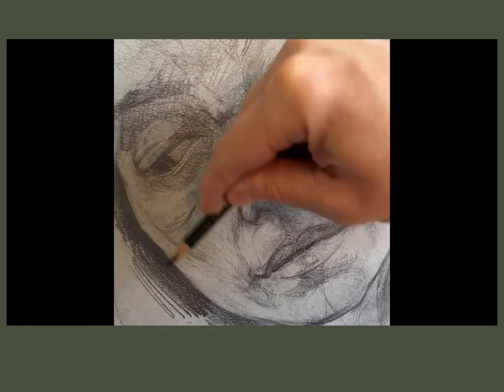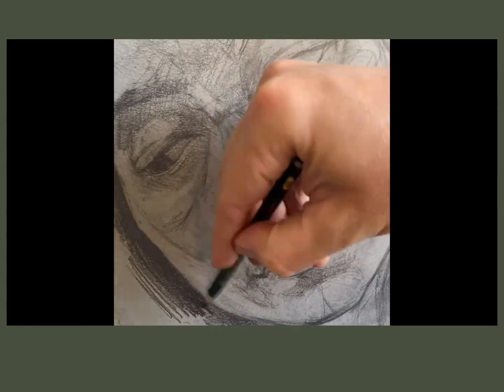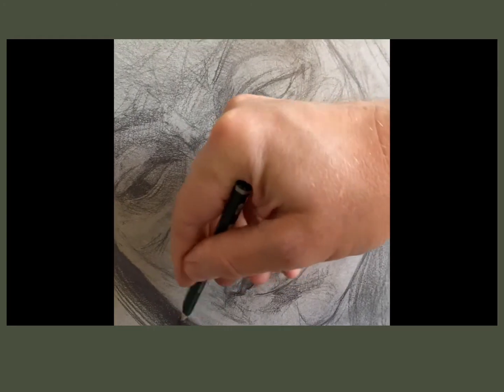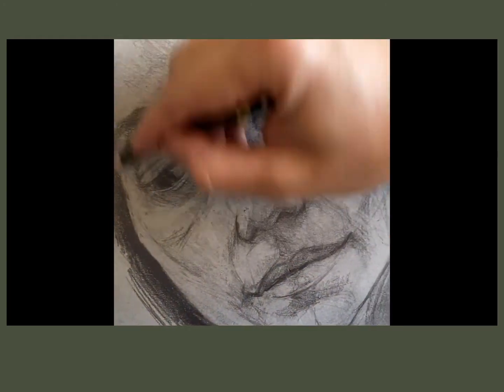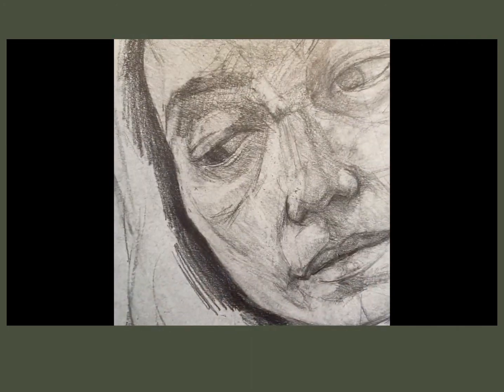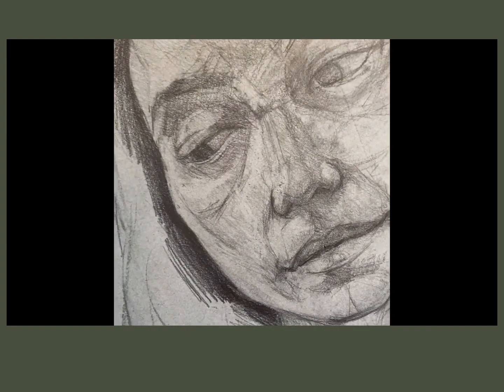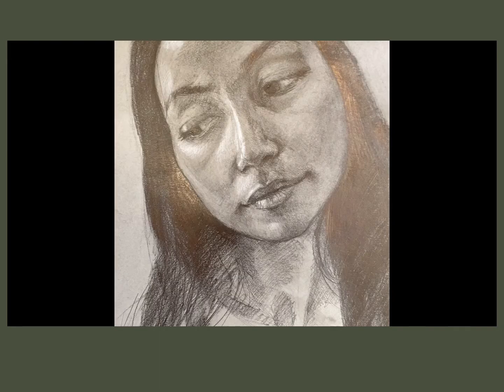When you do the hair, start with the value first. Don't draw every little hair. Just like when you do a tree, you draw the basic shape of the tree and then you shade it, and then you start drawing the leaves. The same thing with hair. Keep the hair simple. The hair is almost always darker than the face, and just draw it like that. Just draw with value first.